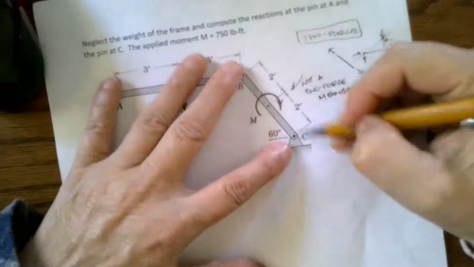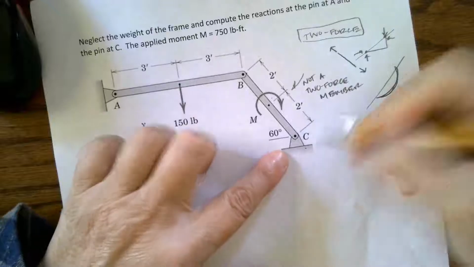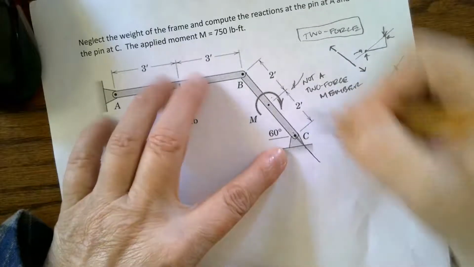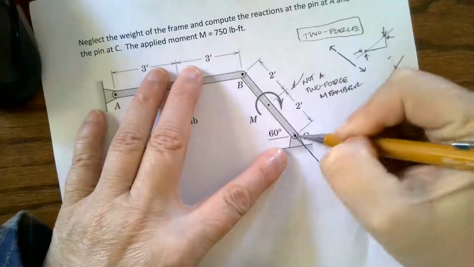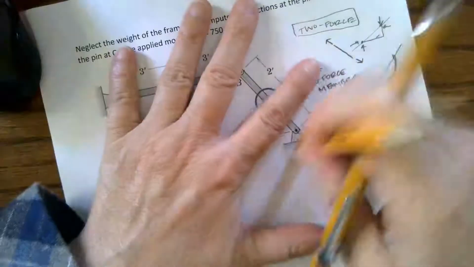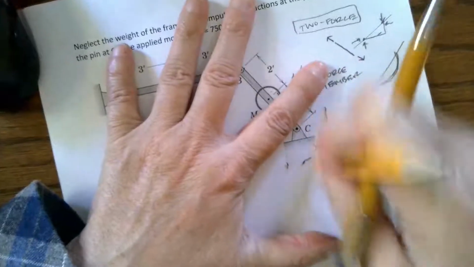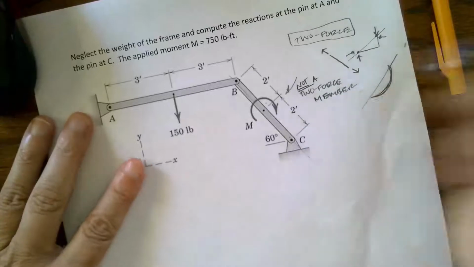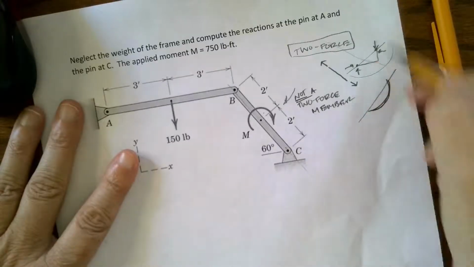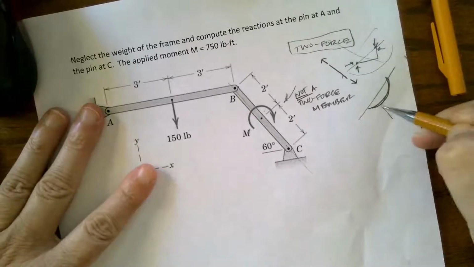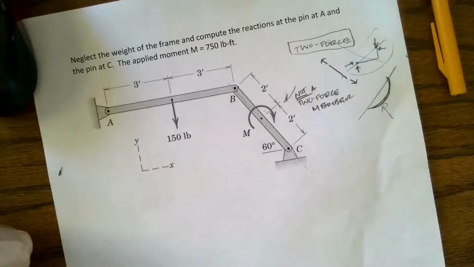So when I look at the reactions at the end at C, I can't just say that the resultant is acting through the center of my member, and therefore the x and y components have to be at sine 60 and cosine 60, because this is not a two force member. So we cannot use this rule. Two force member, literally only two forces. Once you put another force on it, it's now a three force member.